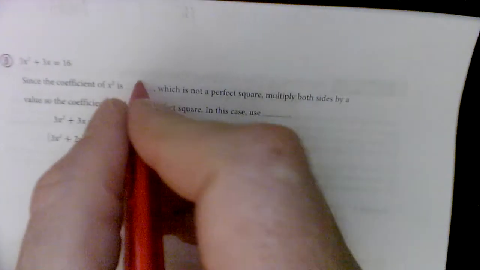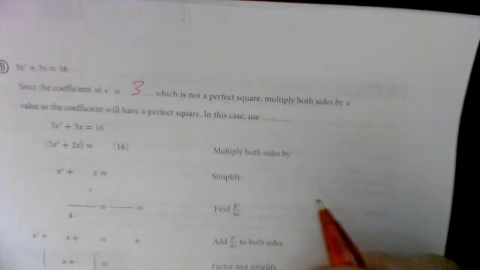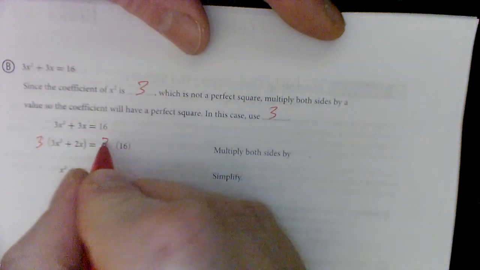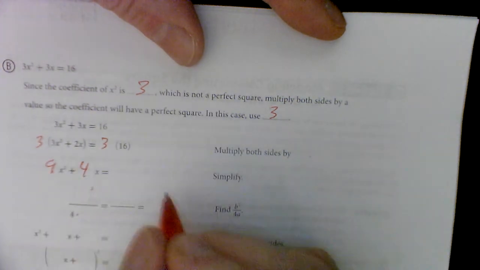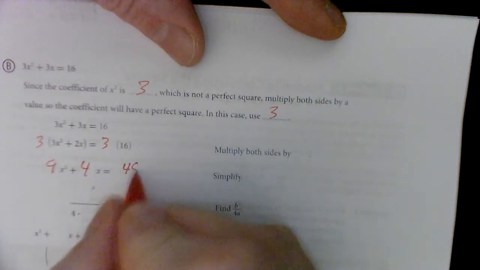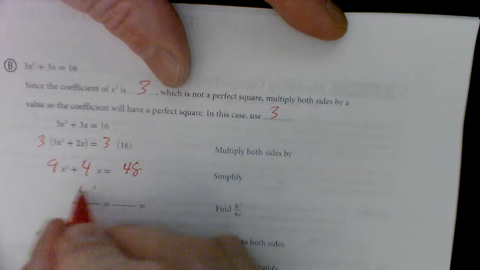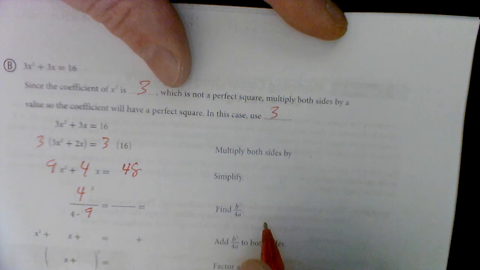Alright. So the coefficient of x squared is 3, and that is not a perfect square. But I could change it to 9 by multiplying both sides by 3. So if I multiply this side by 3 and this side by 3, this gives me 9x squared plus 4x equals 48. Now, if I think about it, b squared is 4, and then I got 4 times 9, right?